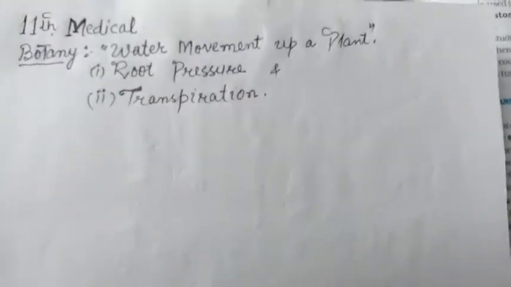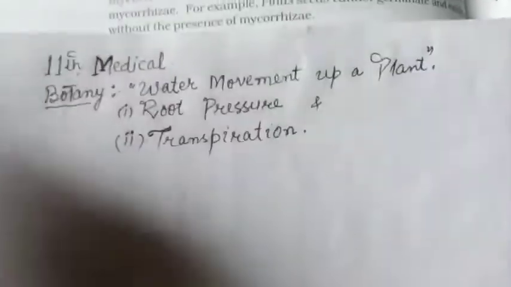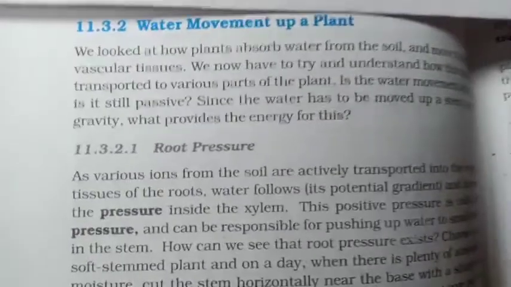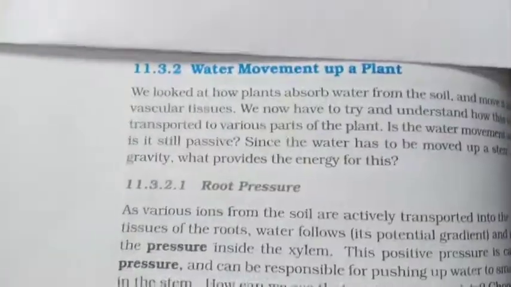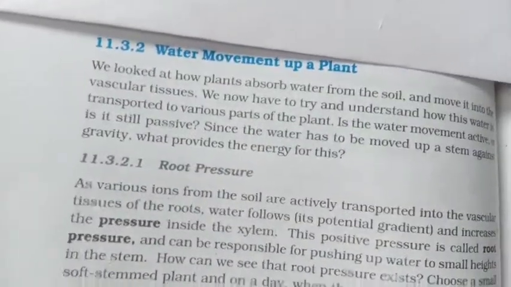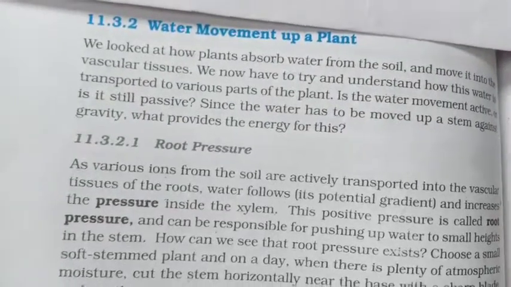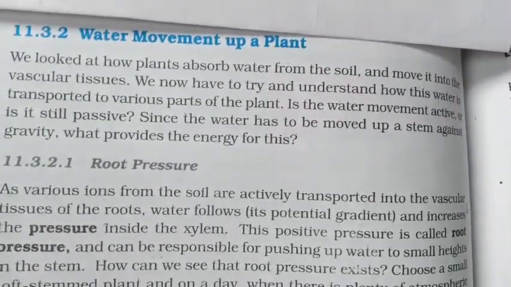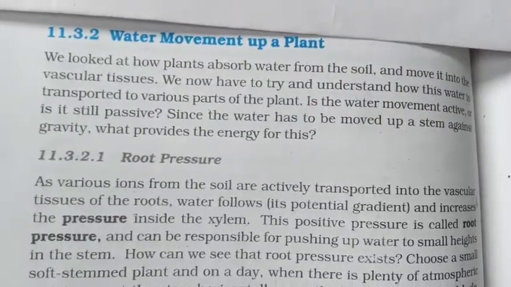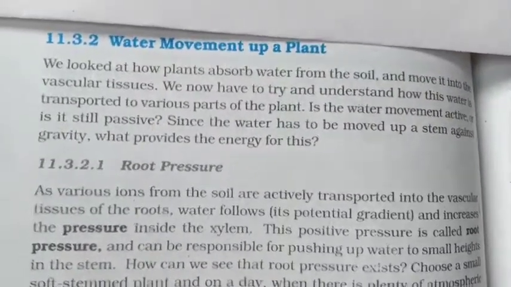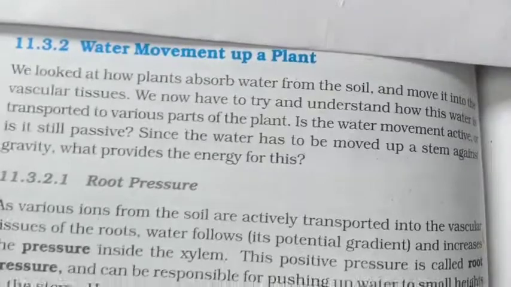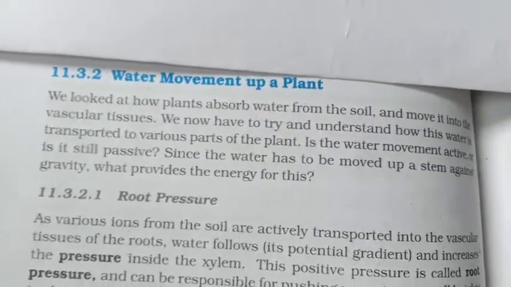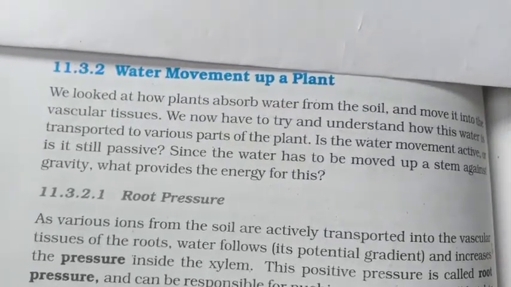How this goal is achieved, that we have to discuss today: how water moves up a plant. Plants absorb water from the soil, that we know, and move it into the vascular tissues. We now have to try and understand how this water is transported to various parts of the plant. Is the water movement active or passive?